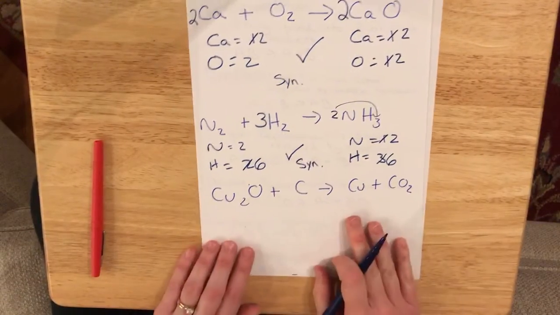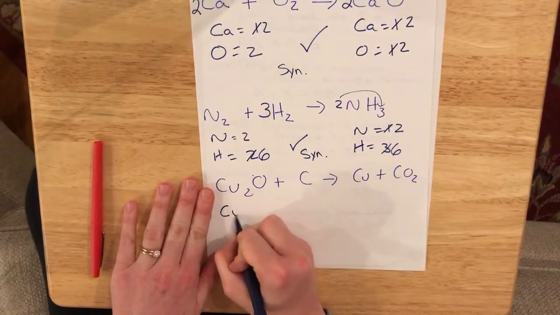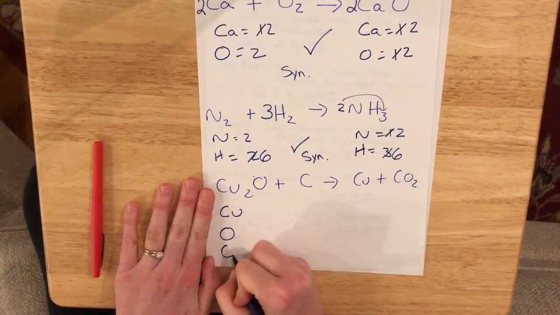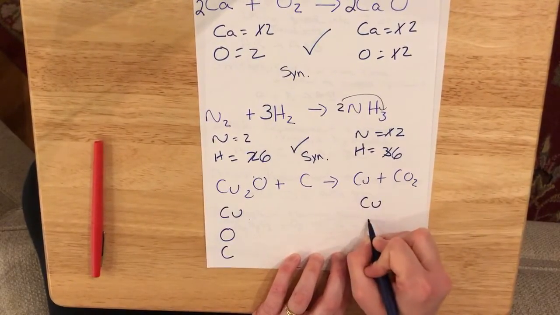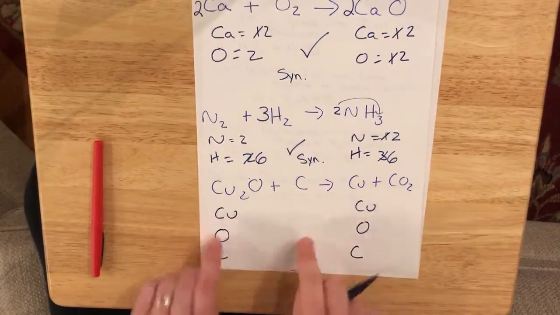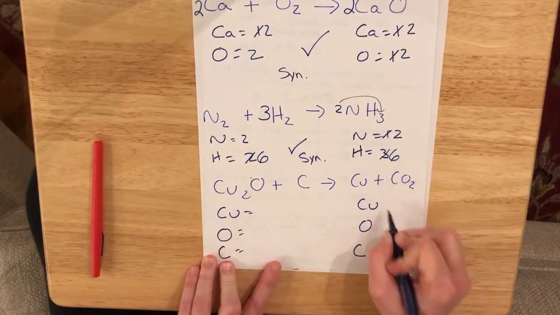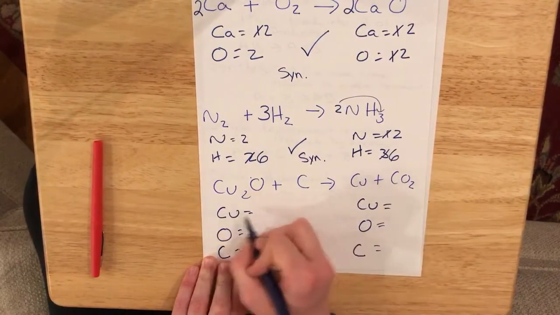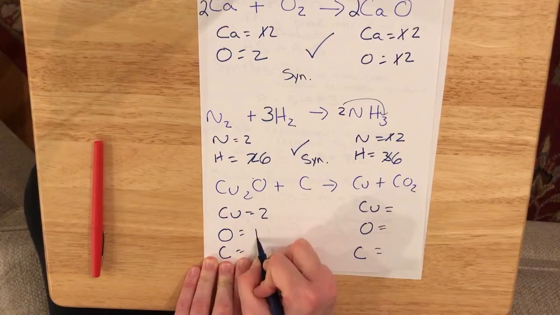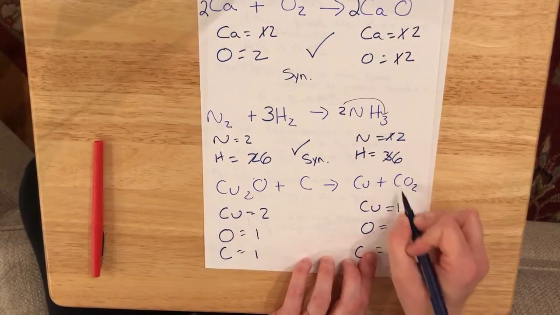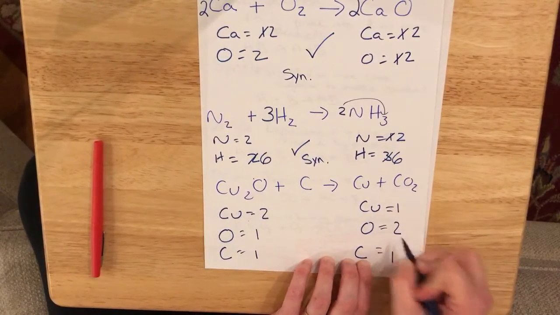Okay? All right, the last one I have for you is an example. I have copper, oxygen, and carbon. Always make sure you keep them in the same order so your numbers don't get misaligned. I have 2 coppers to start with. I have 1 oxygen and 1 carbon. I have 1 copper, 1 carbon, and 2 oxygens.